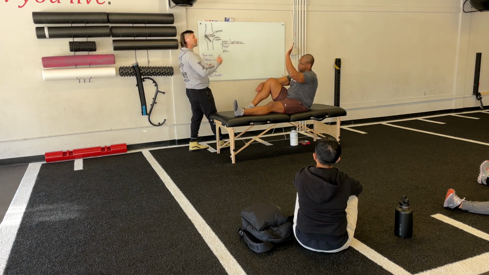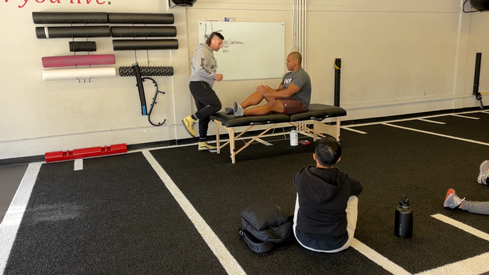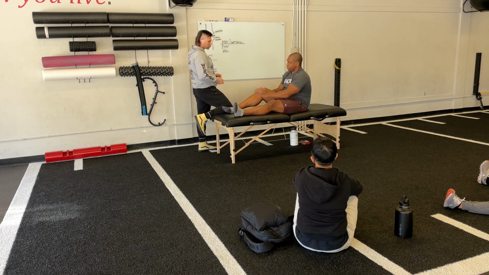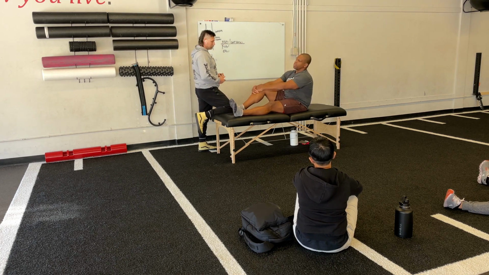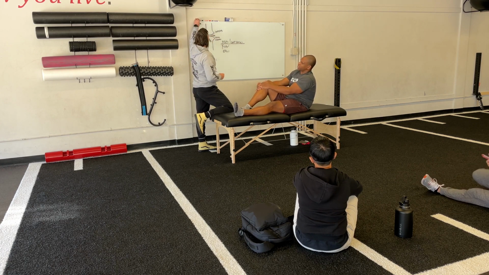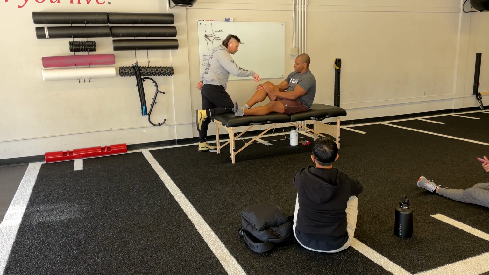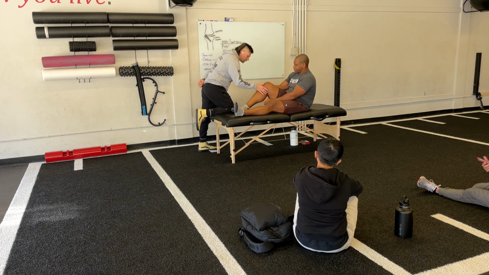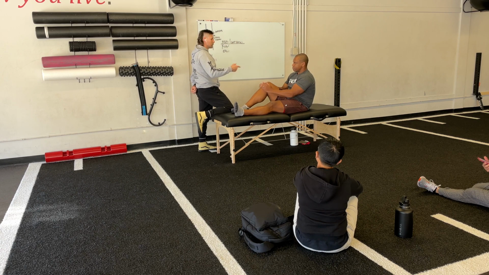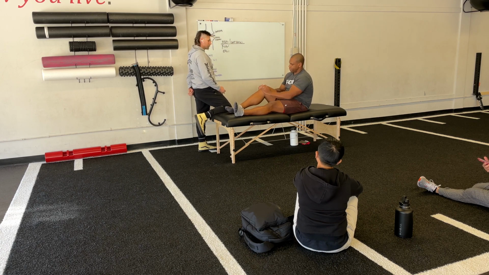Question. When you're doing some of the FR stuff, you're using your fingers and giving it directionality. If I'm doing this on my own, can I use a lacrosse ball and do the same thing? Short answer, no, because you're not giving it any directionality. We have receptors that detect pressure, but you're not telling those cells any direction, which those cells need in order to become tissue. Does that make sense?